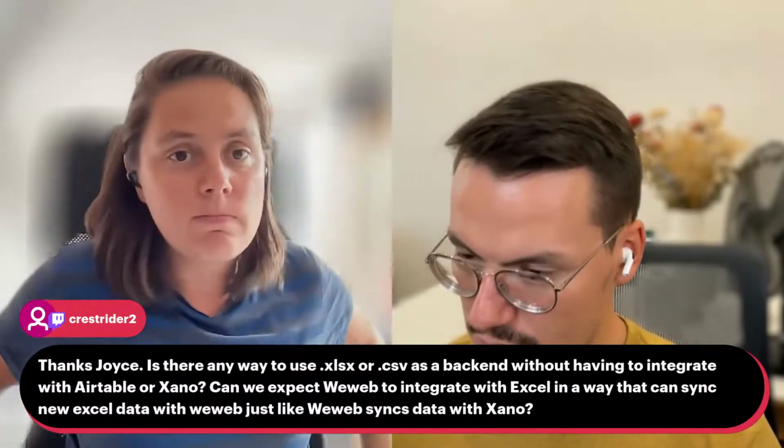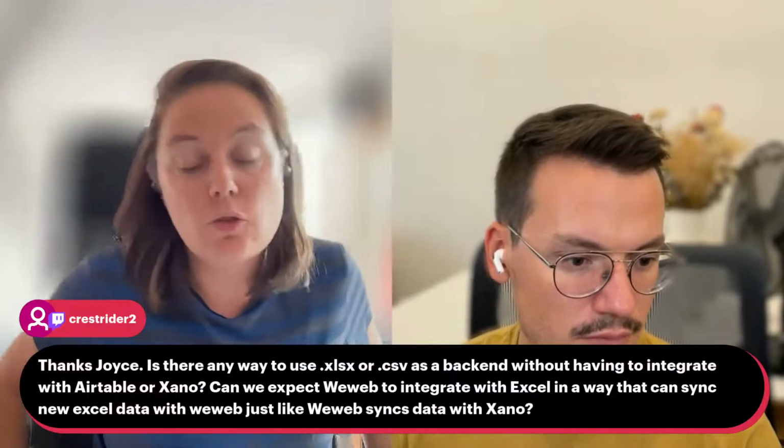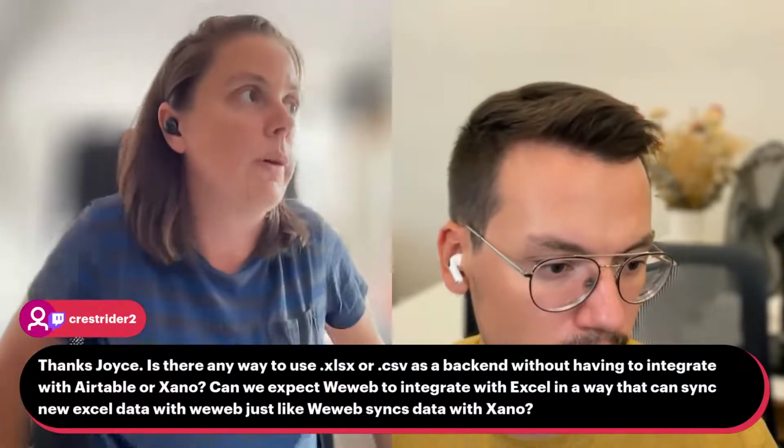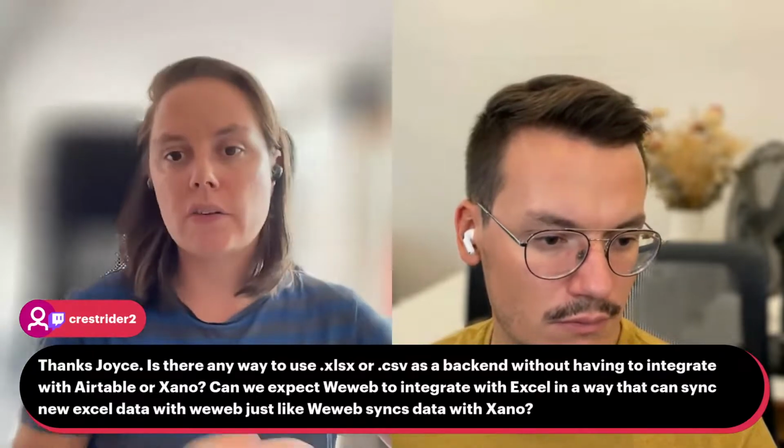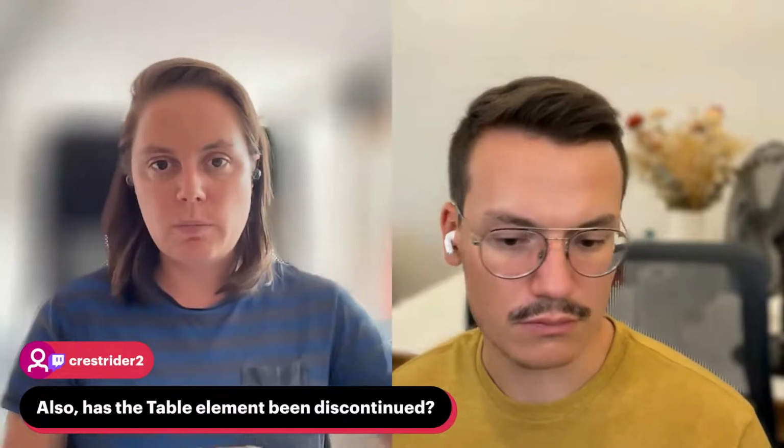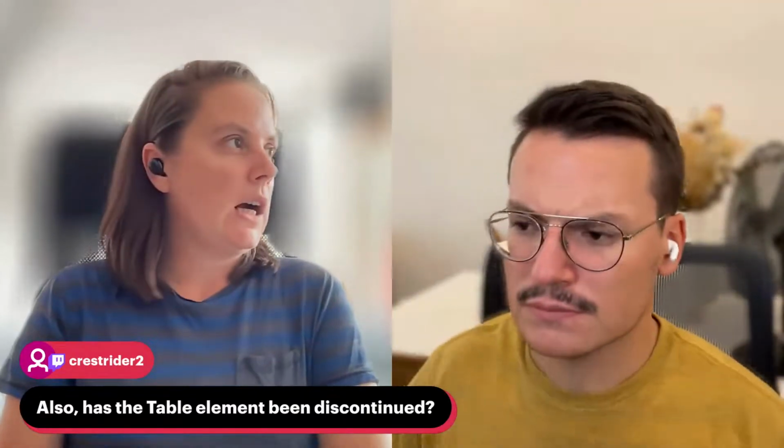You can display Excel data, like Google Sheets data. We have that plugin, but you won't be able to really have any web app functionalities with it. And has the table element been discontinued?